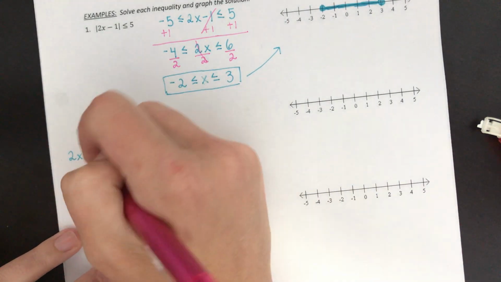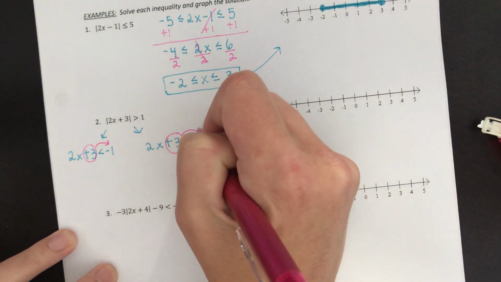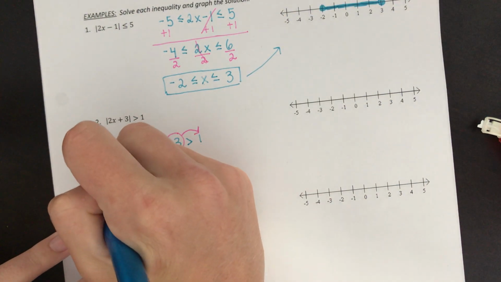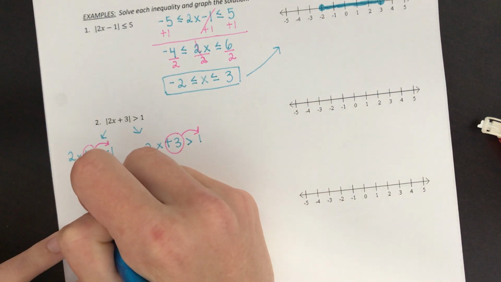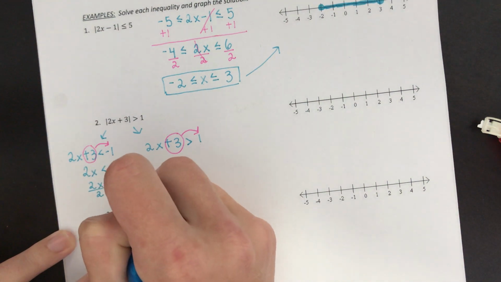And then we're going to solve just like we're used to, okay? So the +3 needs to jump. So we'll have 2x is less than -1 minus 3. Okay, so in other words, 2x is less than -4. And I divide by 2 on both sides.